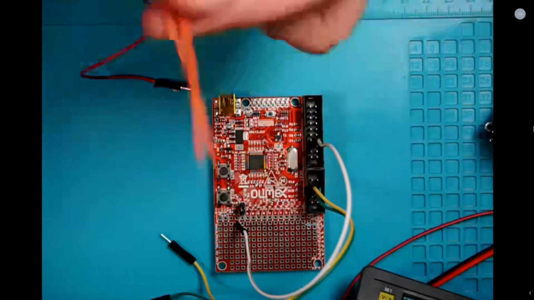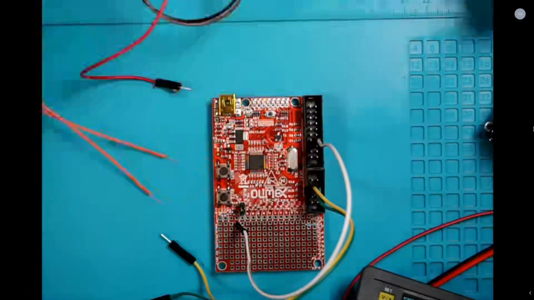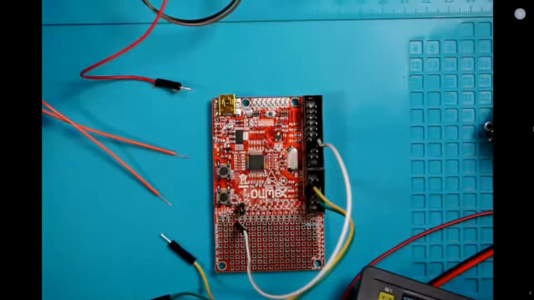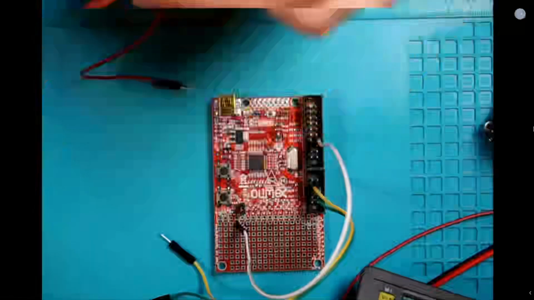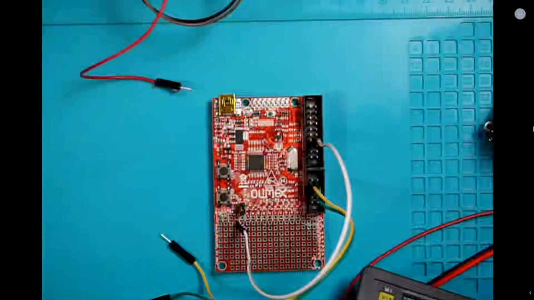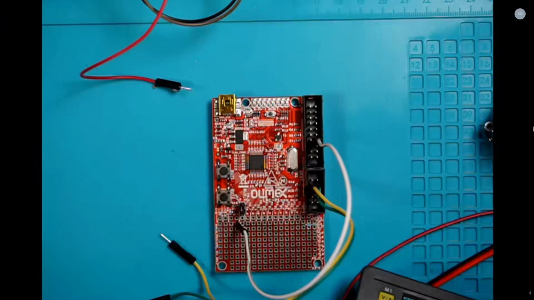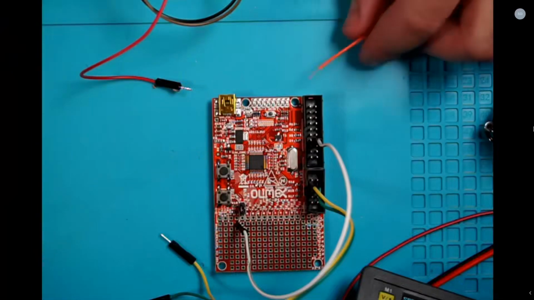I took a regular jumper wire and cut it in half, and basically braided them just by twisting, like this. Now they're pretty much good to go. For that, I will still need one of the irons to actually be able to prepare this. And I'll also need the solder, of course.